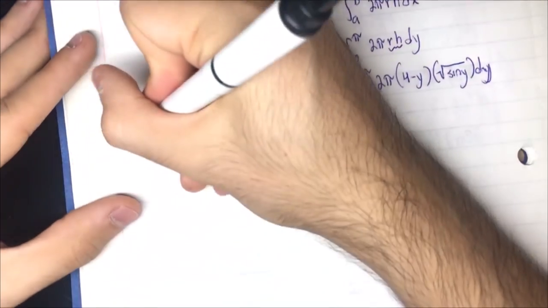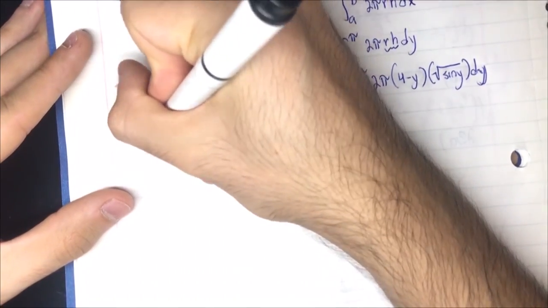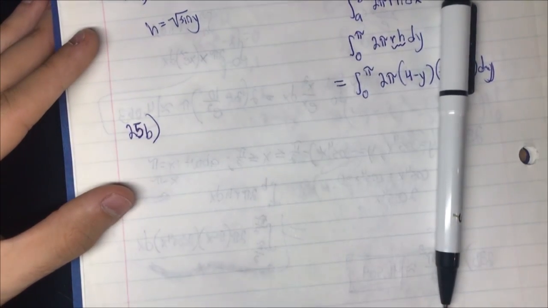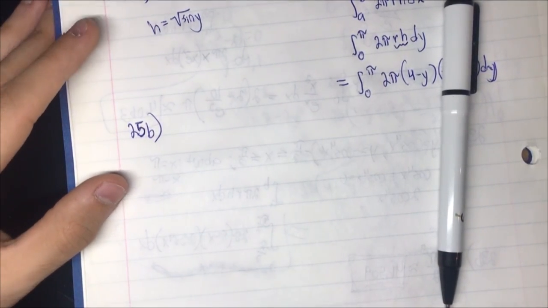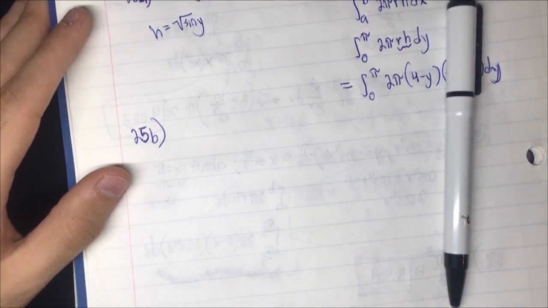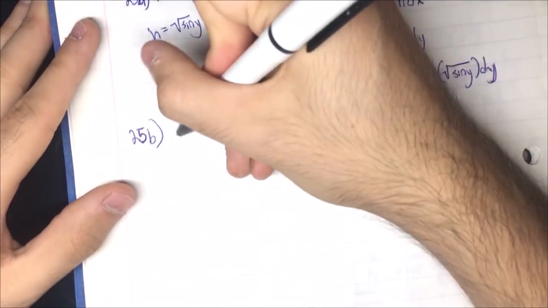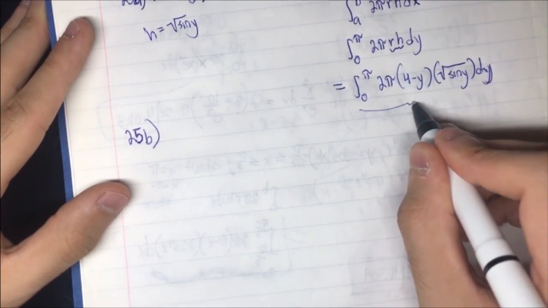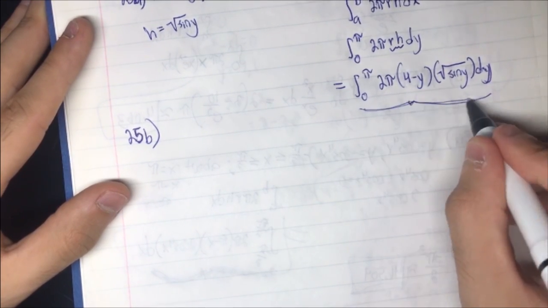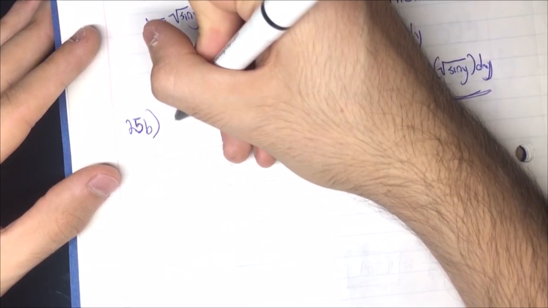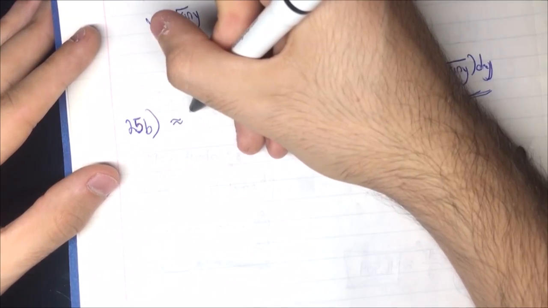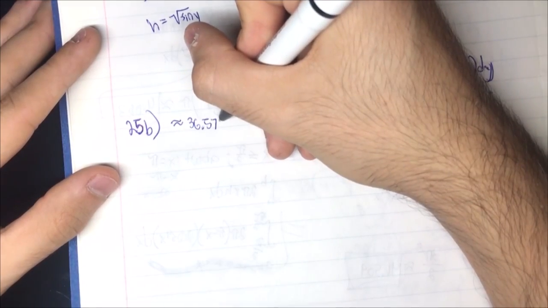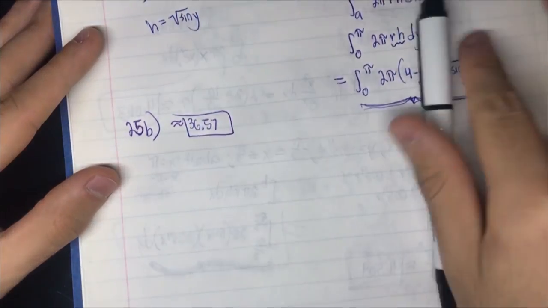Cool, so now let's move on to 25B, and I'm probably not even going to attempt to figure this out, because I've been trying to figure this out, and I'm not able to figure out part B on any of these problems. But again, this is what we have right here, and when I look it up online, they skip all these steps. This is the answer. This is what we get. It's approximately 36.57. Alright, so this is the answer.